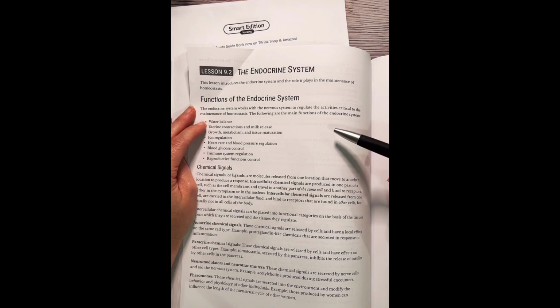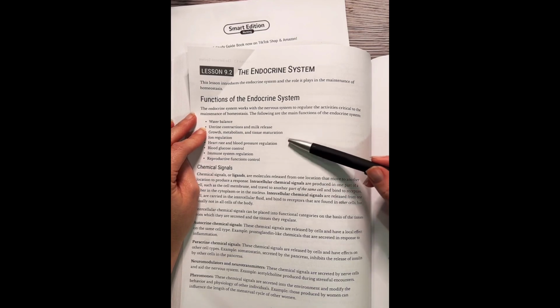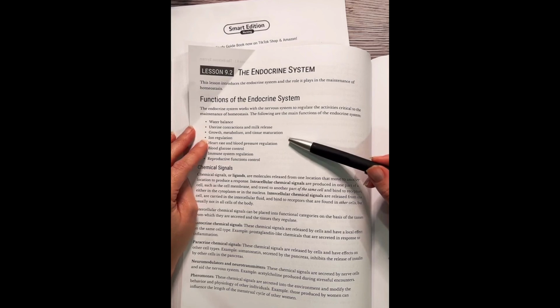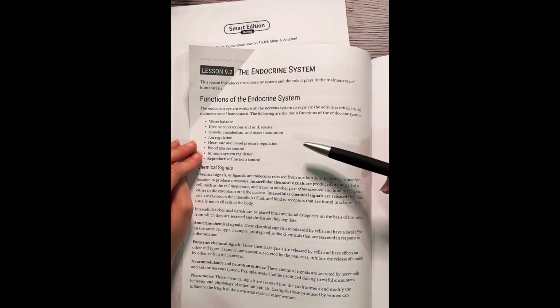You've got the uterine contractions and milk release, super important. We've got growth. I did see a few people down in the comments say metabolism and tissue maturation. Ion regulation, yes, that is a function of the endocrine system. Then we've got the heart rate and blood pressure regulation, blood glucose control, immunity system regulation, and then reproductive functions control. And primarily, Lena, I see your answer down here in the comments.